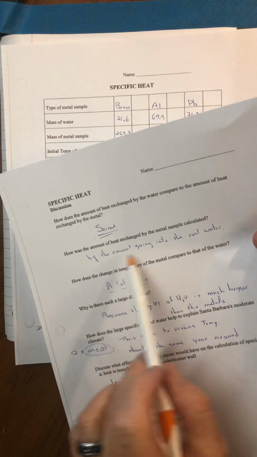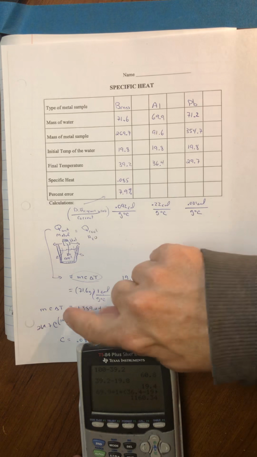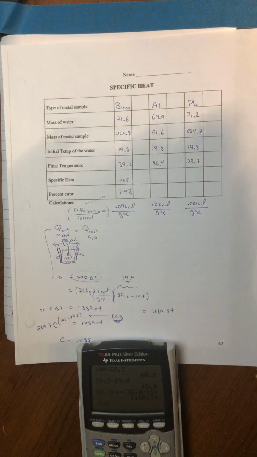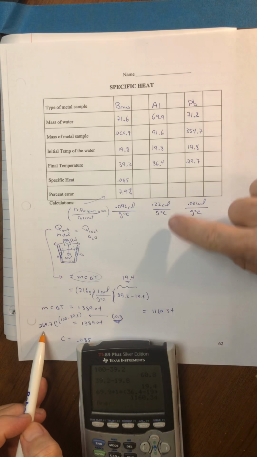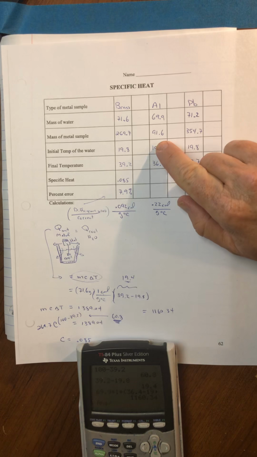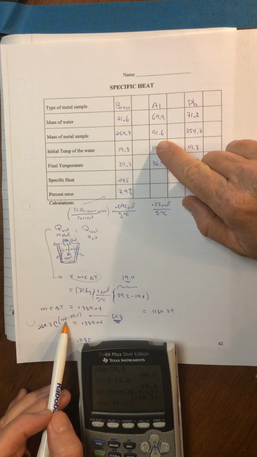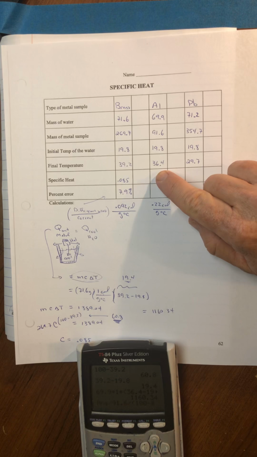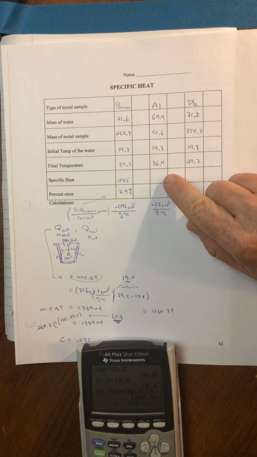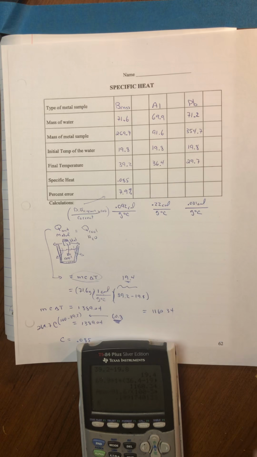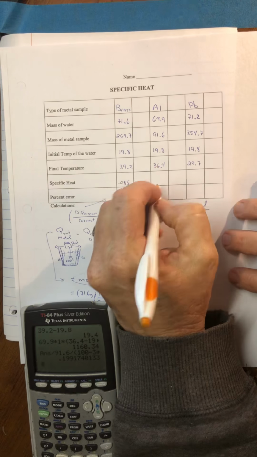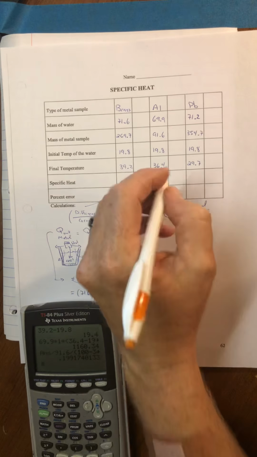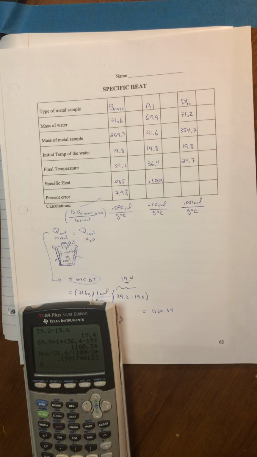They're the same, and that's how we calculate it by saying, okay, what went into the water then went into the metal. So then if you recall, to get the specific heat, we needed to do 2 steps. The first one was we needed to divide it by the mass of the metal. So coming over here to aluminum, it was 91.6. And the other thing we needed to do was divide it by the change in temperature of the metal. And so it was at 100, and then it cooled down to 36.4. And so I get a specific heat of about, looks like 0.199.